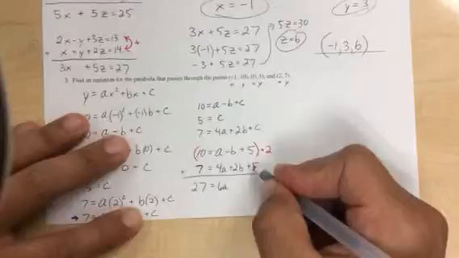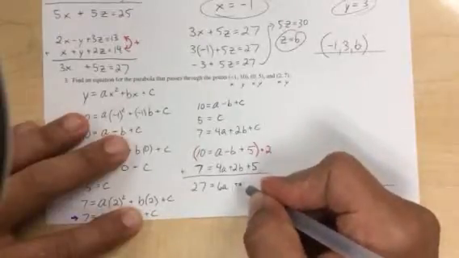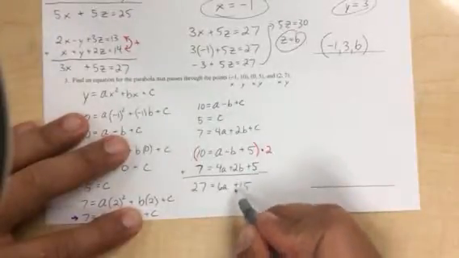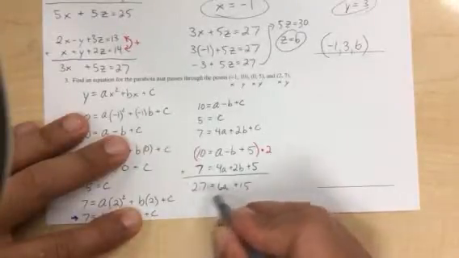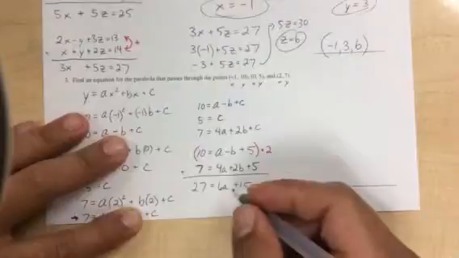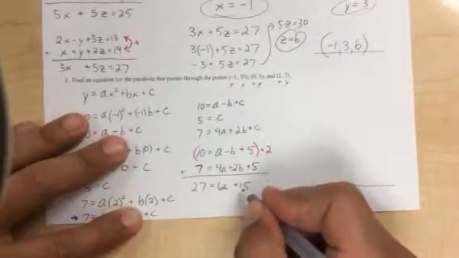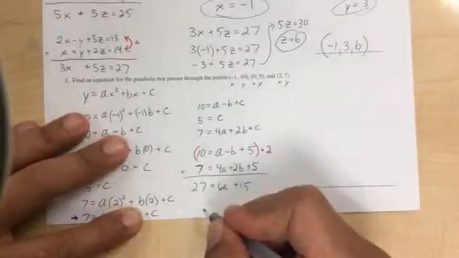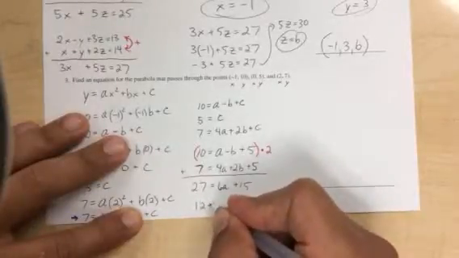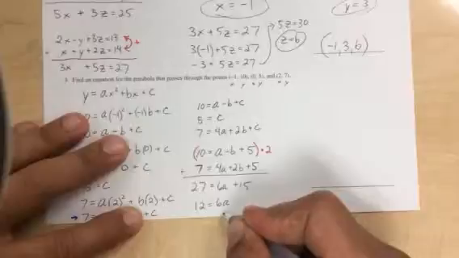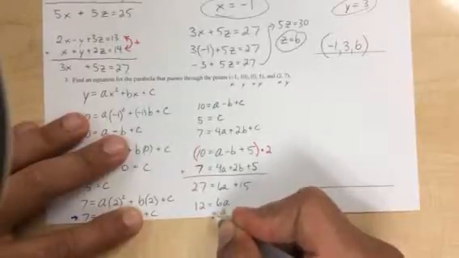And 10 plus 5 is 15. So now you notice that I eliminated the b, and now this 15, I'm going to subtract it from both sides, and I'm going to be able to solve for a. So 27 minus 15, that's going to be 12 equals 6a. So a equals 2.